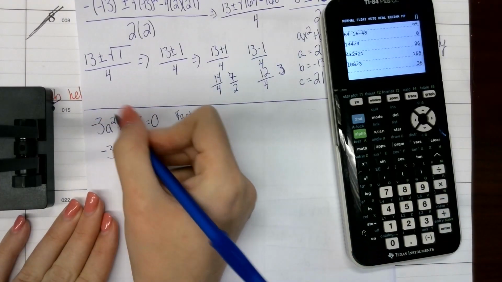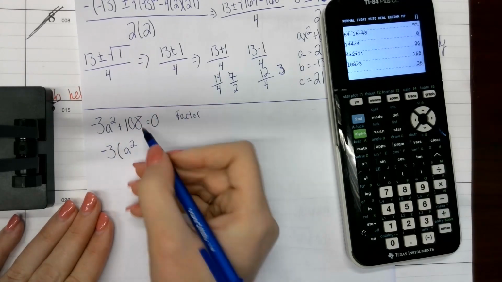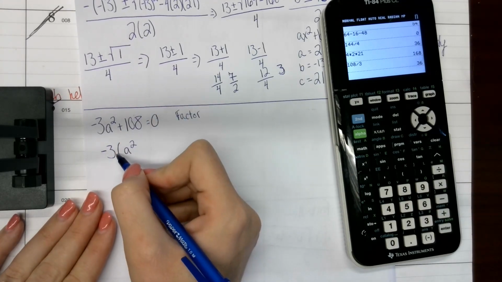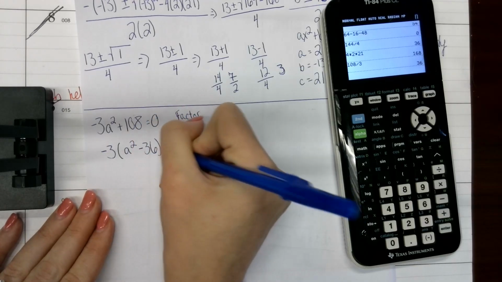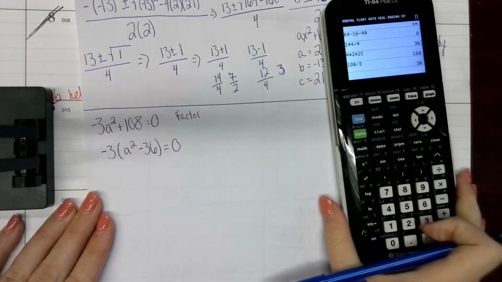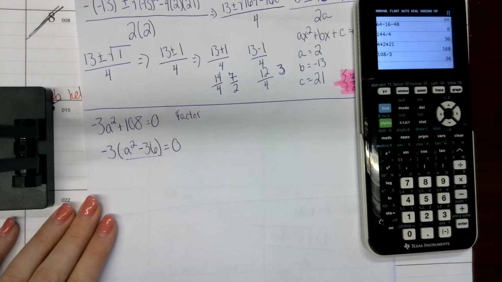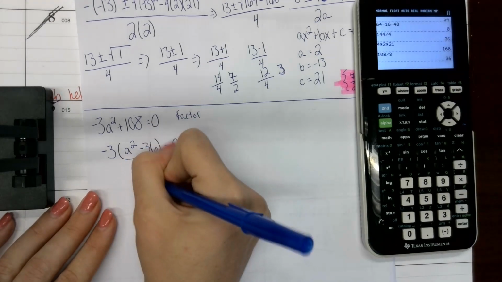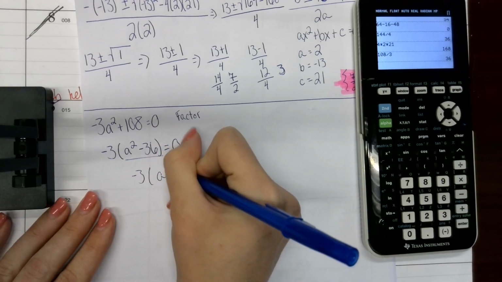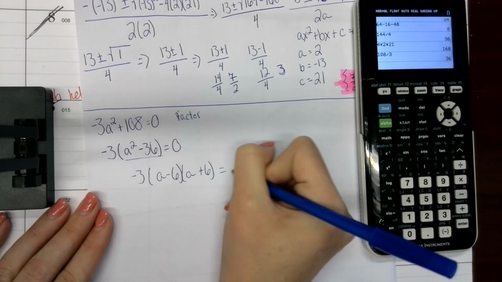Negative 3a squared divided by negative 3 would be a positive a squared. 108 divided by a negative 3 is going to give us our subtract 36 equals 0. This is the difference of two squares. It's actually the exact same one as previous videos. So I'm going to have a negative 3 times a subtract 6 times a plus 6 equals 0.